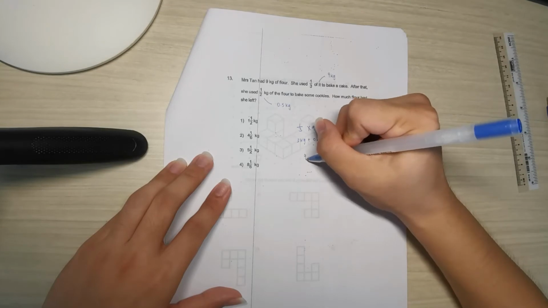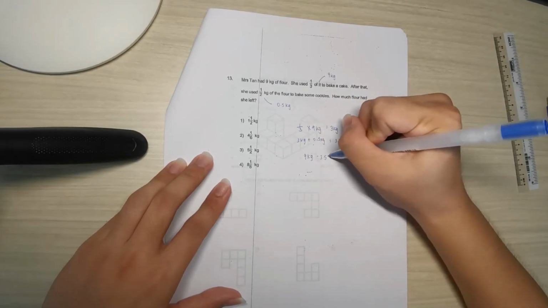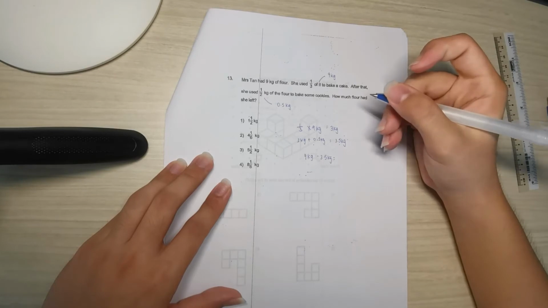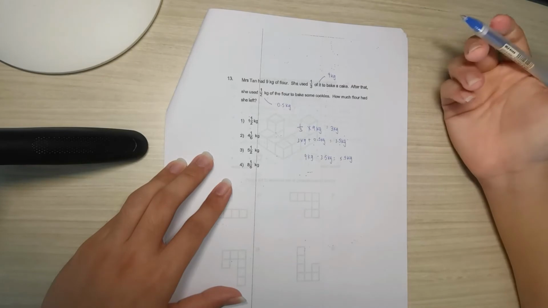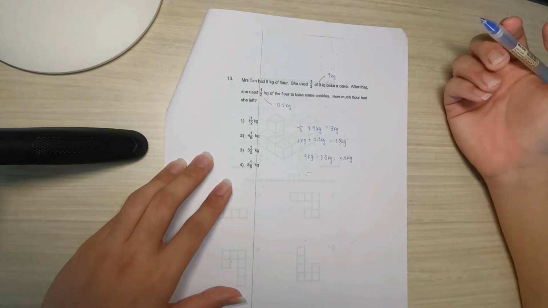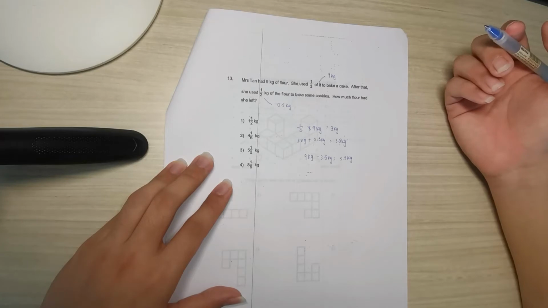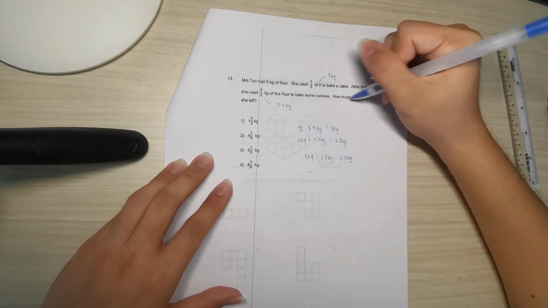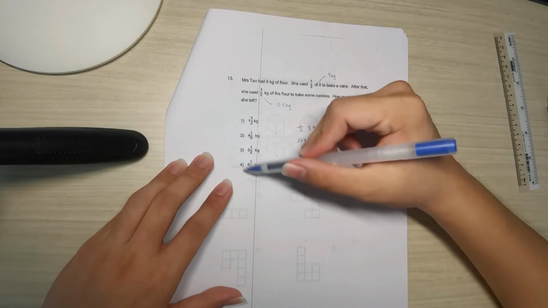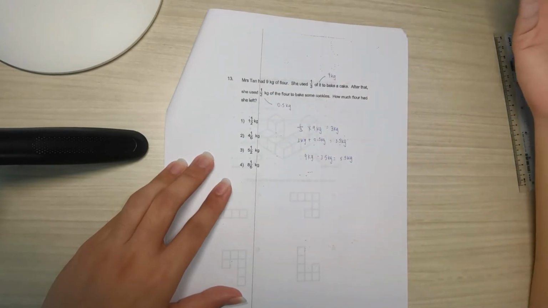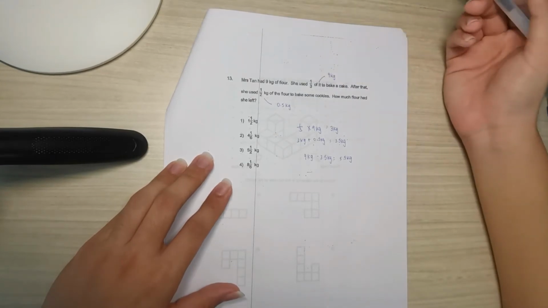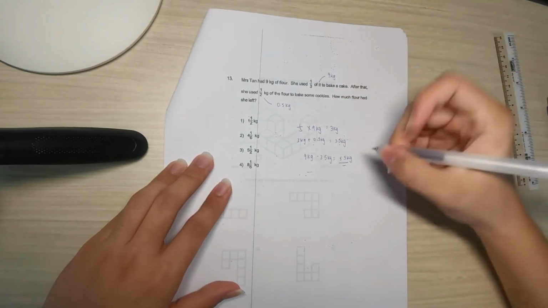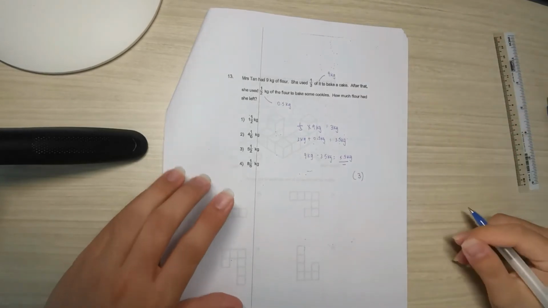So how much is she left with? It's actually 9 kg minus 3.5 kg, which is 5.5 kg. So she's left with 5.5 kg. Yeah, she's left with 5.5 kg. The question asks you how much flour had she left. These are all in kgs. They are not asking you what fraction of the flour was left. They are asking you how much flour was left. So my answer is 5.5 kg. My answer should be 3. Okay, next question 14.